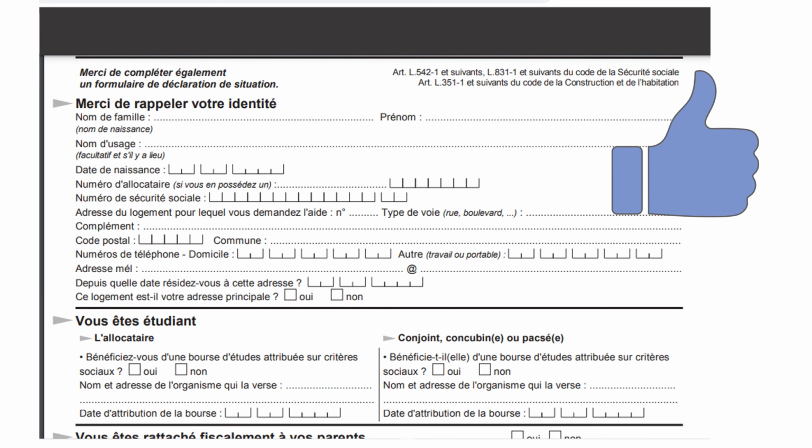I did say that was it, but in fact it's not true, because if you look at the first part of the form, right at the top it says « Merci de compléter également un formulaire de déclaration de situation ». Également means also. So you need to complete another form, which is a formulaire de déclaration de situation.